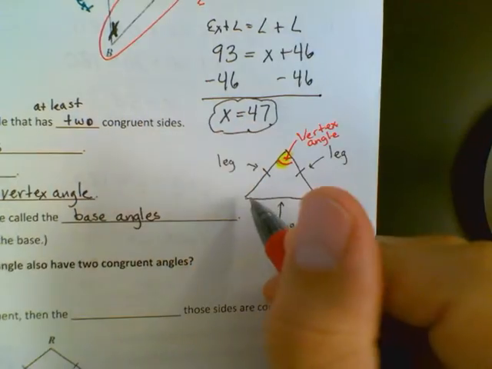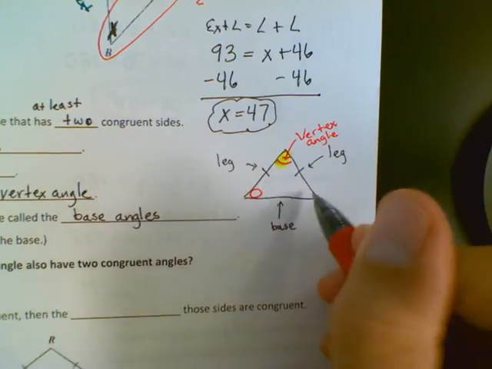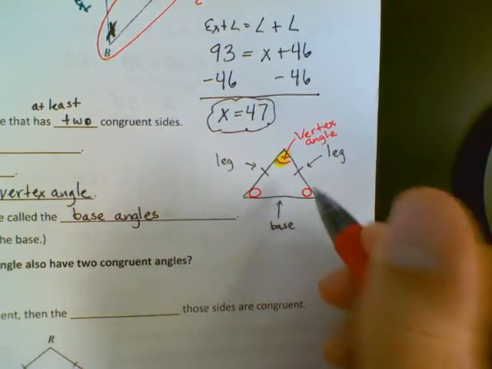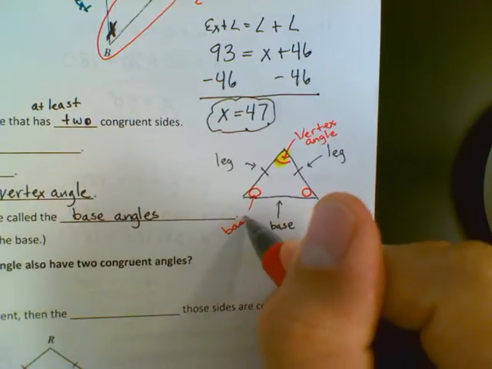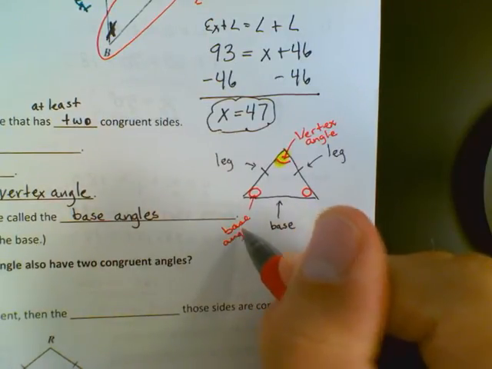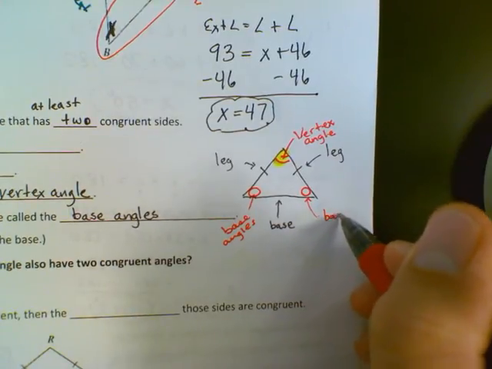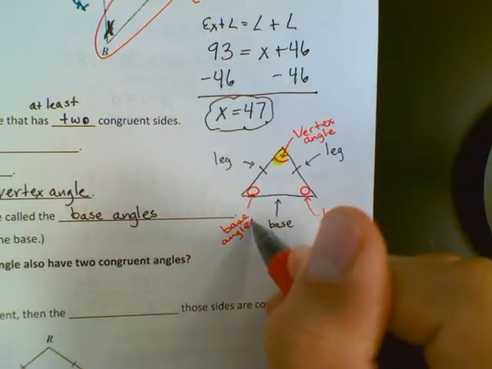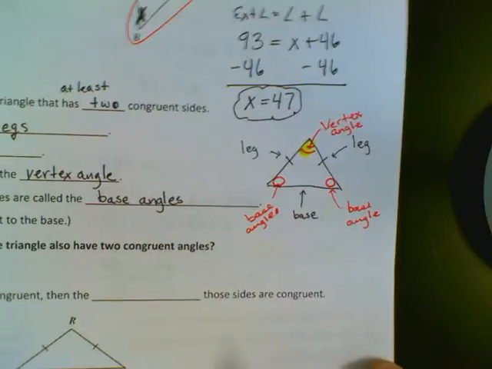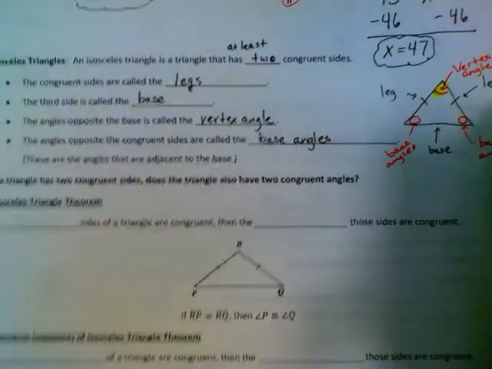And then these two angles down here, what are those called? Those are called the base angles. I guess I should just say base angle on each one of those labels. All right, so we just converted all those words into a nice little labeled picture.